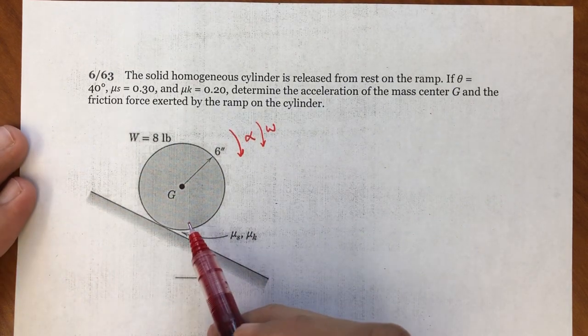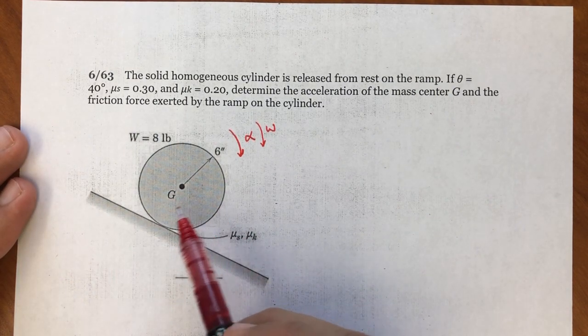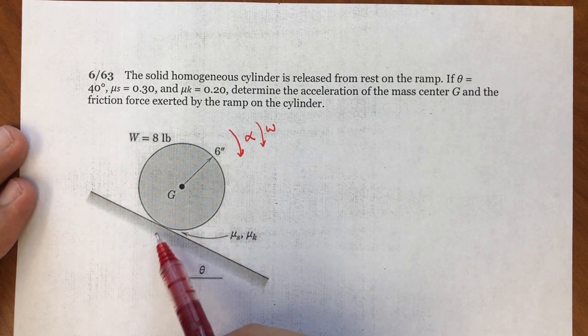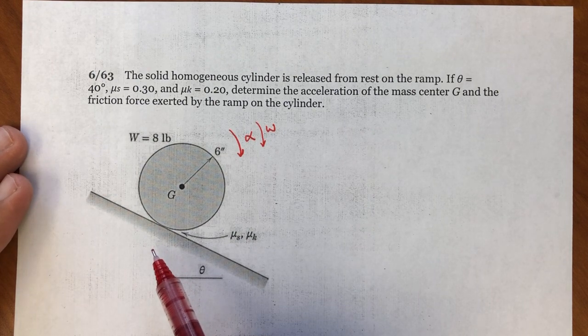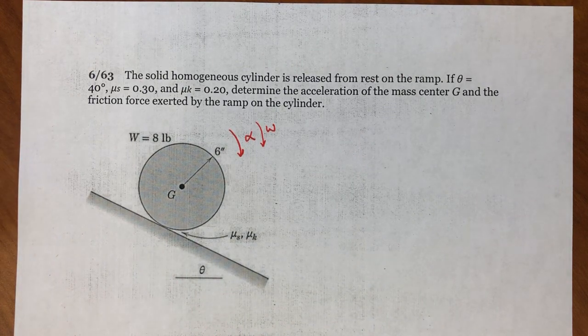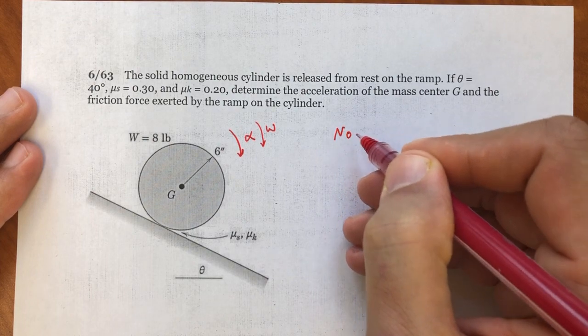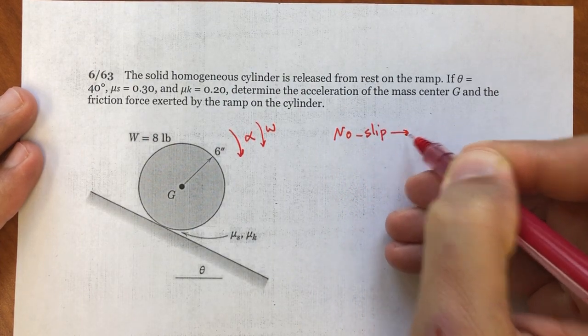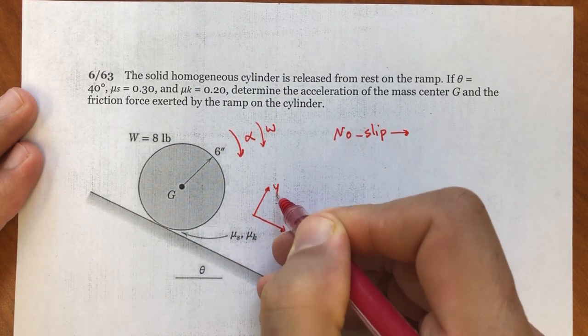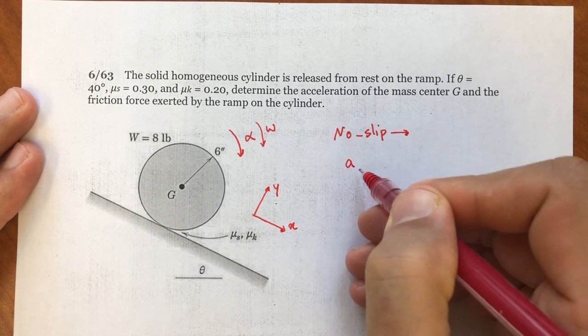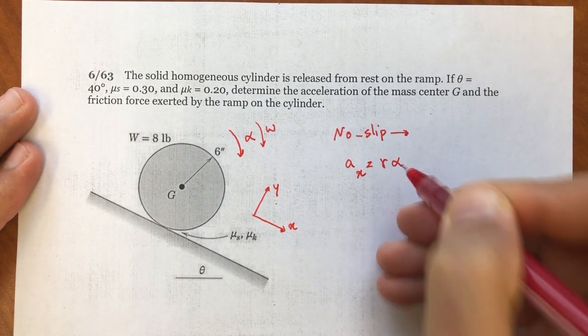So like other static problems which we are starting from rest, we have to assume there is no slip first, and find the friction force and normal force, and check if the friction force is less than mu s times N. If it passes that condition, it means our assumption is correct. Otherwise, we have to assume it is slipping and solve the problem again. So I'm going to start with the assumption of no slip. If I call this direction x and this direction y, then acceleration of the centroid in the x direction is going to be r times alpha.